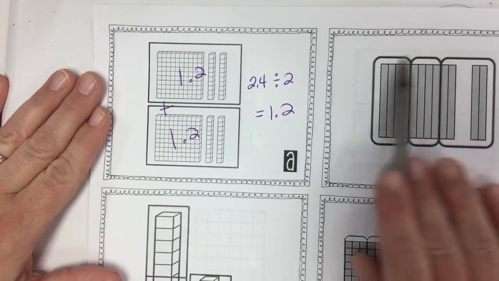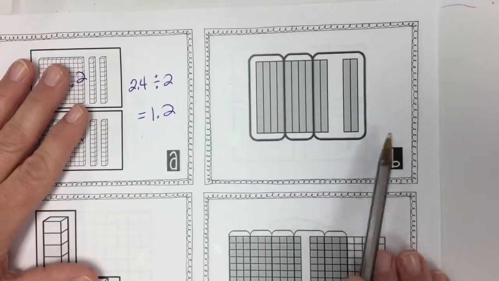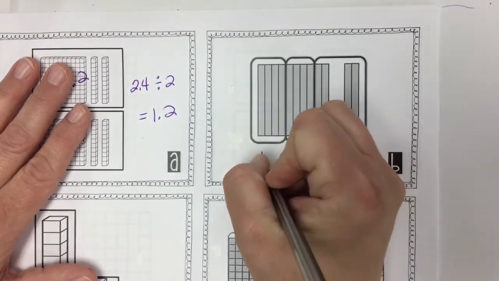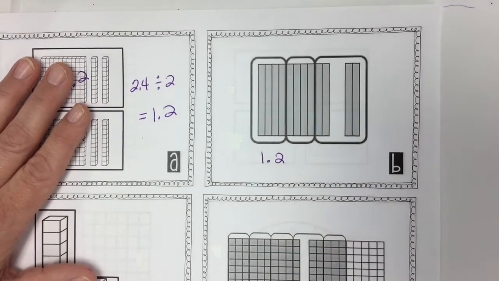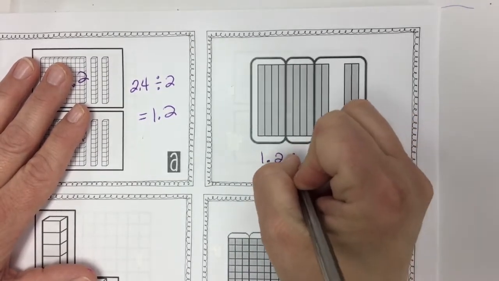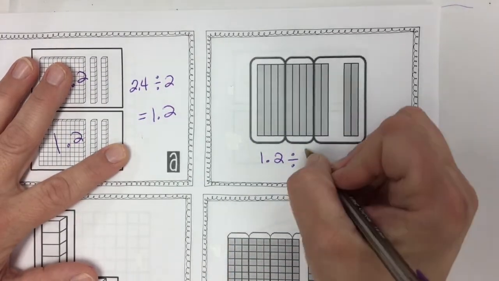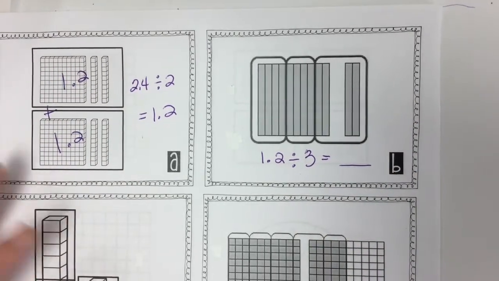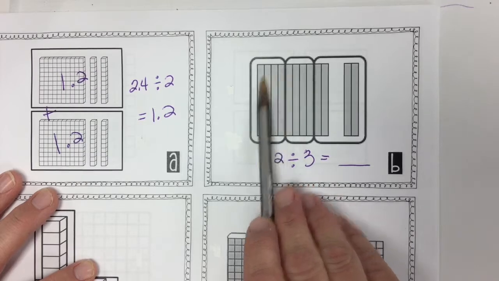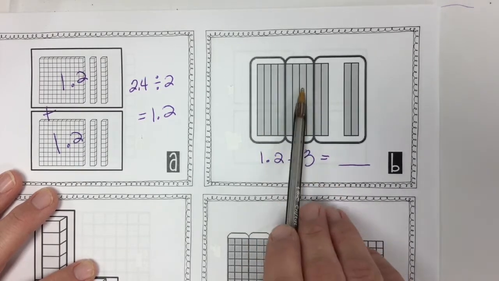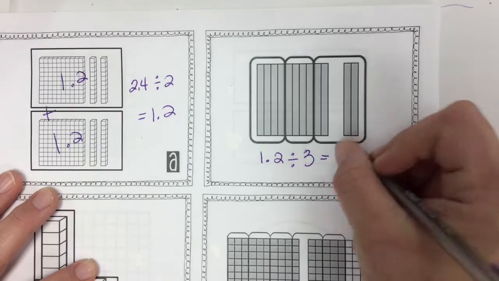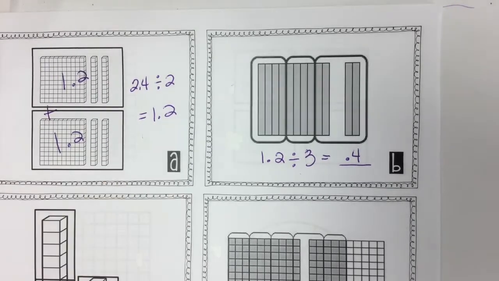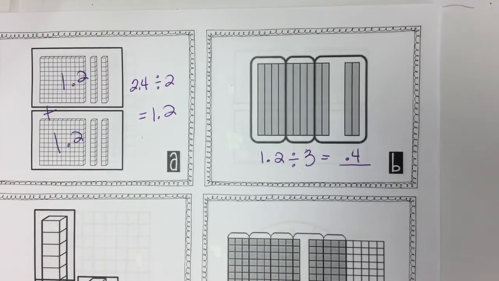Okay, look at this one. You have to look at all of them that are shaded. That's 1 whole and 2/10. So I know 1 2/10 are shaded, and that it is broken into 1, 2, 3 groups. So now you have to look at how many are in each group. 1, 2, 3, 4 tenths. So my answer would be 0.4, 4 tenths. Or you could say 0.40, but since these are tenths, it's more likely that it would be tenths instead of hundredths.